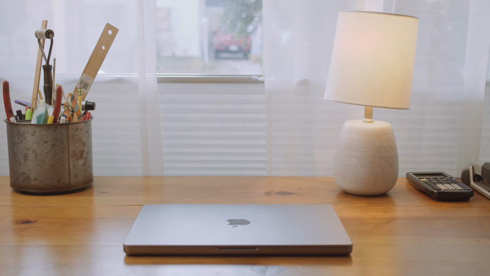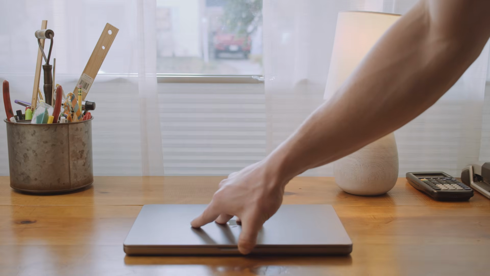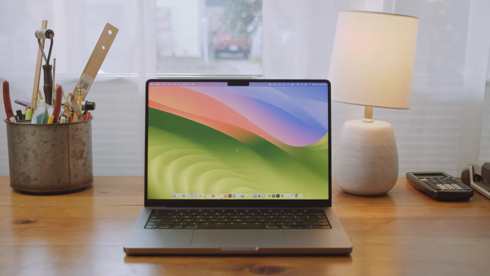Hey there, it's Andrew from the Clever Files team, and today I'm going to be taking you through step-by-step on how to recover files from your Mac using file recovery software called Disk Drill 5.